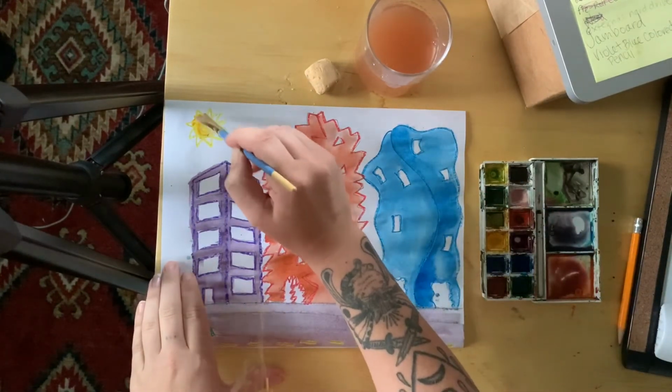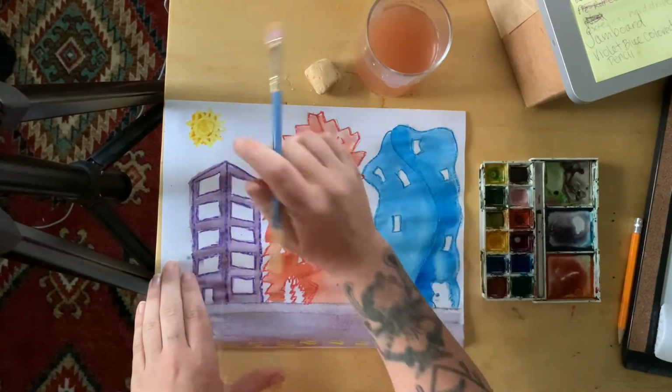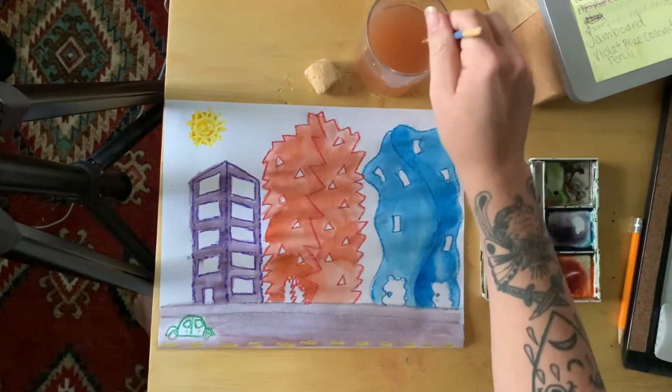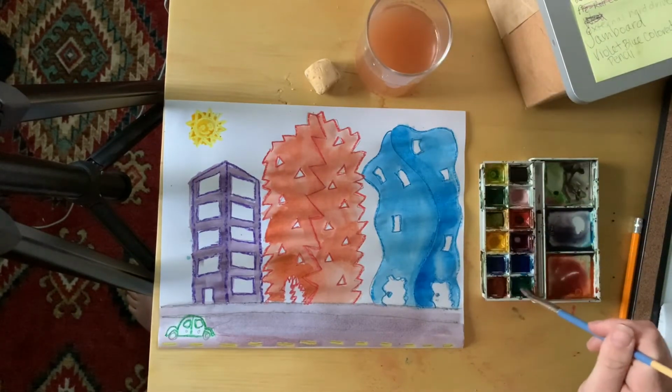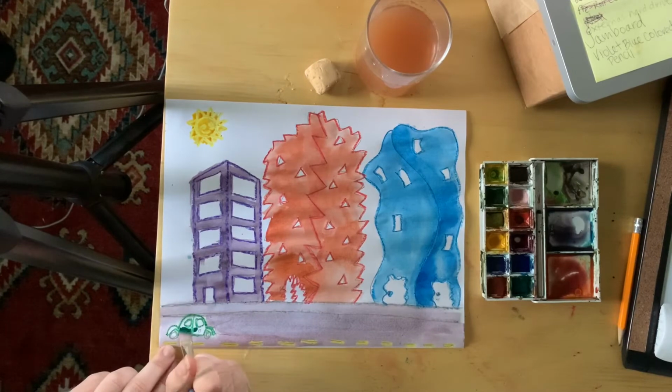Here we get the sun. There's a little purple in there so you can see what happens. I rinsed my brush, now I'm getting green for my car. There's a lot of water in there.